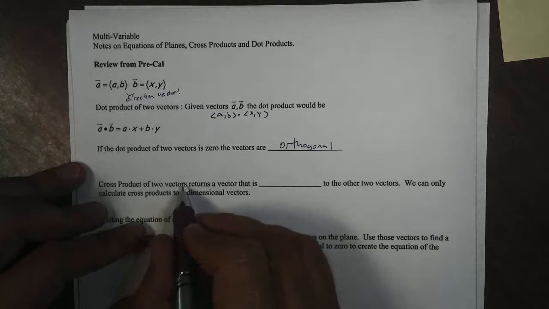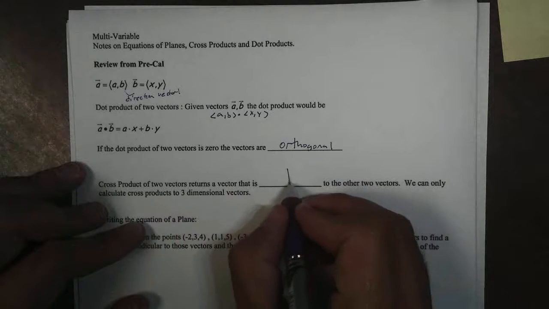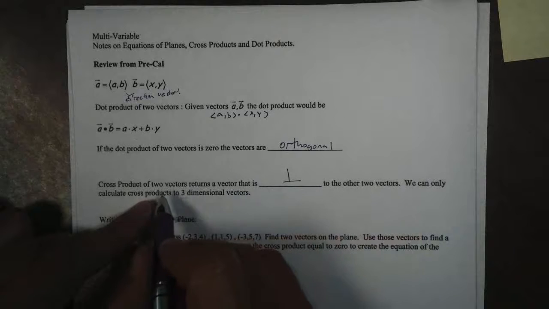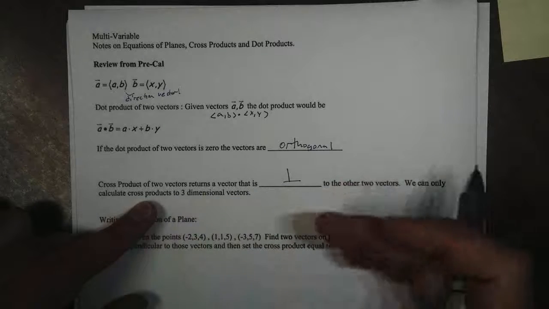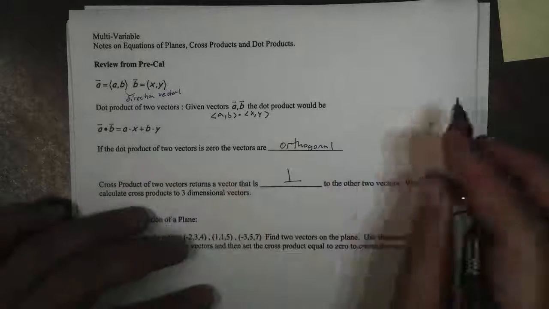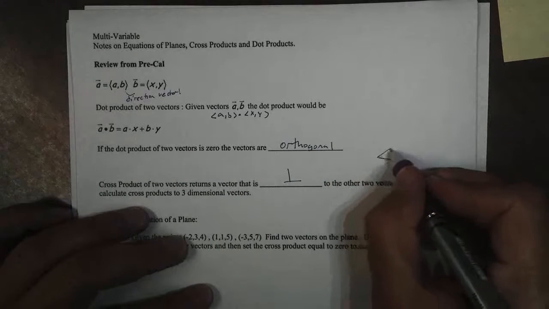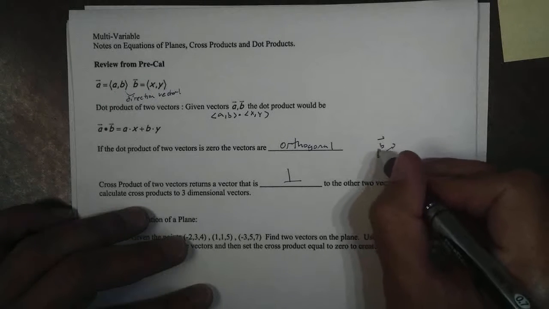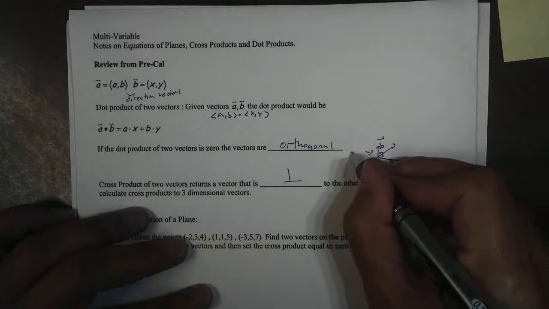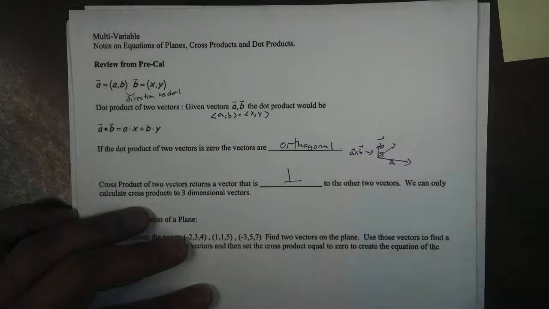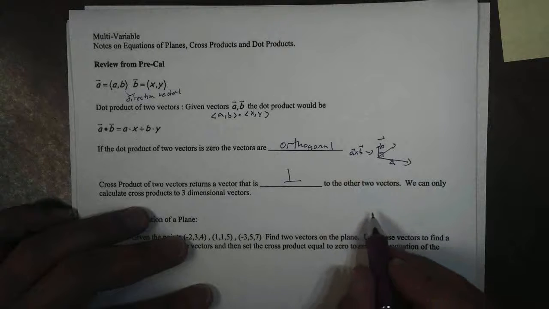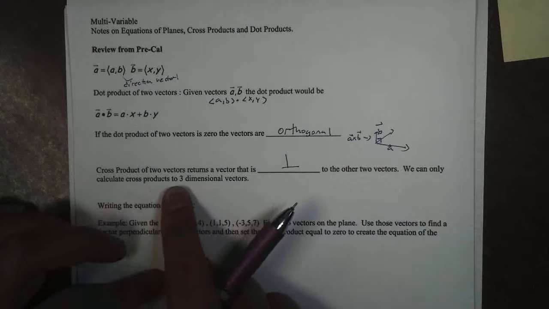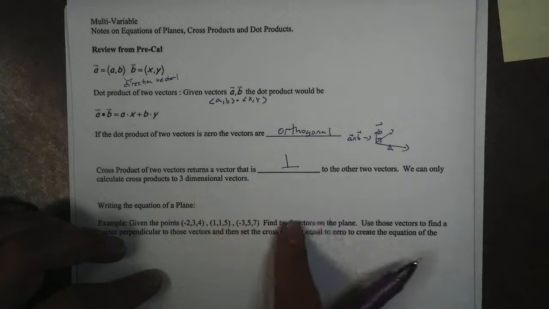The cross product of two vectors returns a vector that is perpendicular to the other two vectors. You might recall that from the cross product of two vectors, that's how we get the equation of a plane. If we take this vector, call it vector A, and this vector, call it vector B, their cross product would be a vector perpendicular to both of those vectors. We can only calculate cross products for three-dimensional vectors. We don't do this with two dimensions.